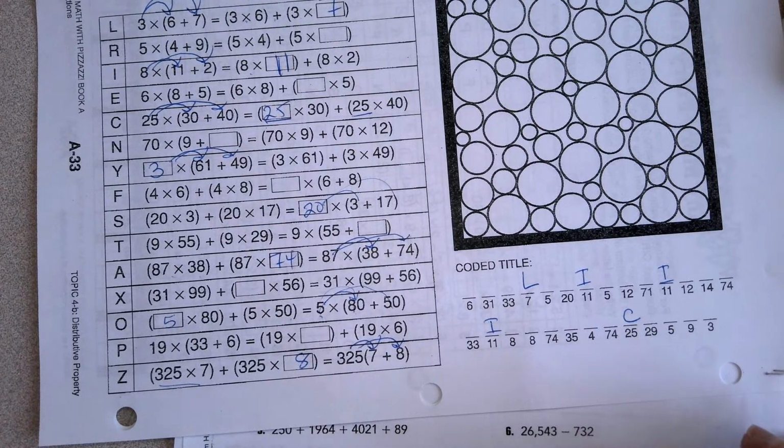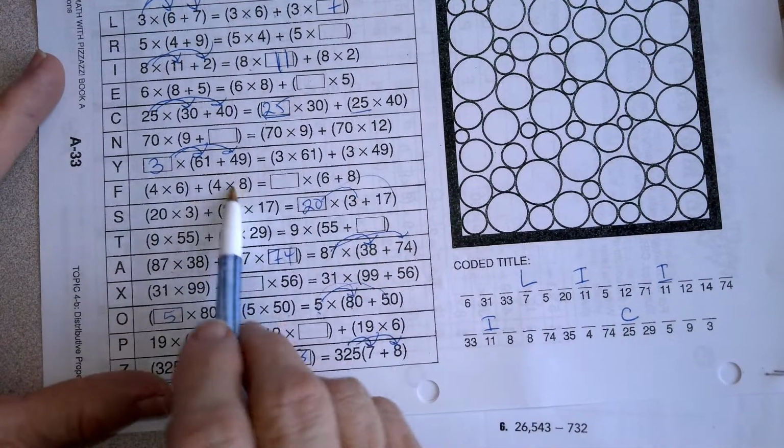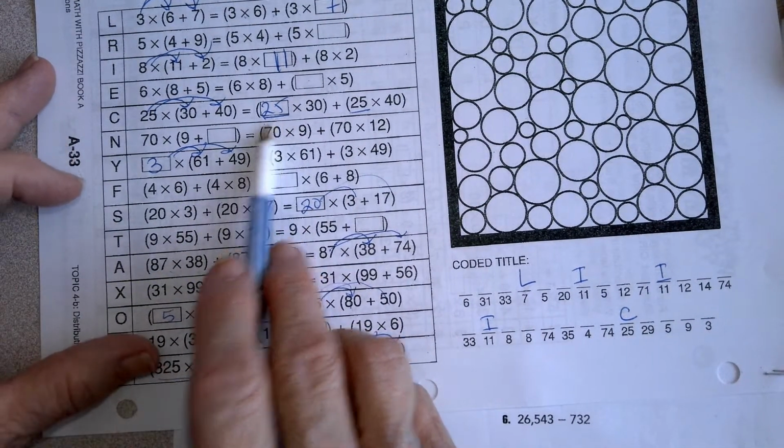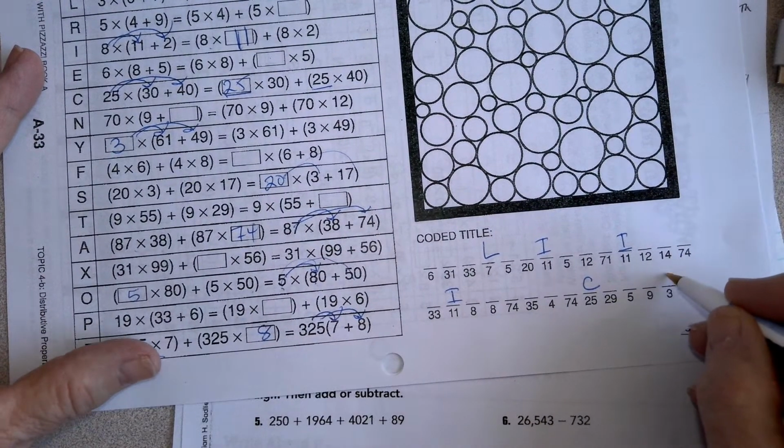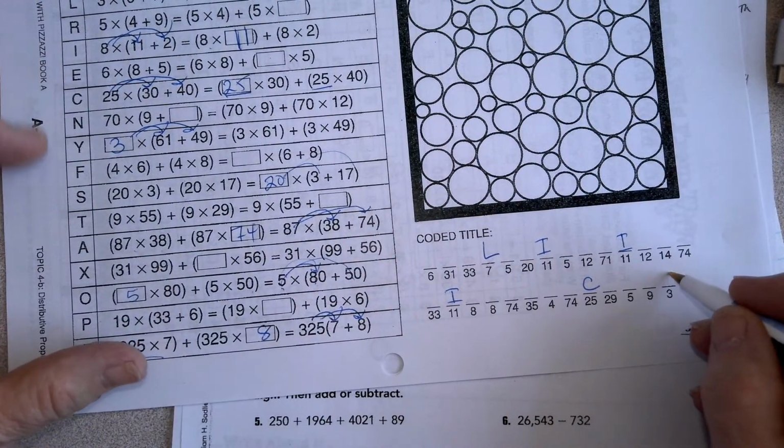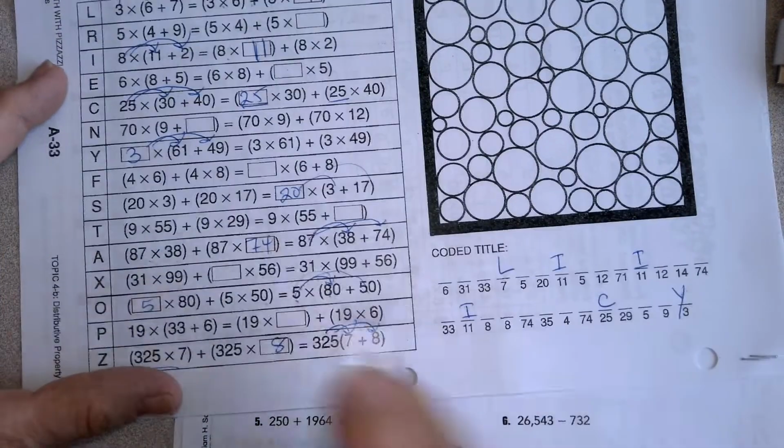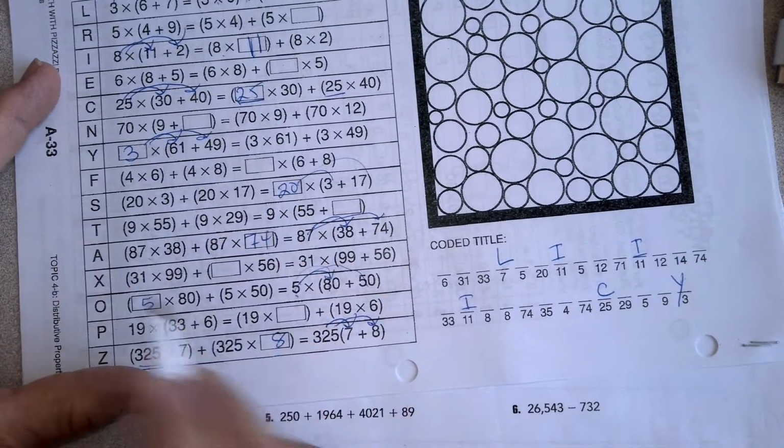So Matthew, go ahead real quick, because I'll give you a couple of minutes, then we're going to start on the powers and exponents. So I'm going to go through and finish this while he's doing that. So that's going to be 25. So 3 is I. Then we're going to finish the third. 21, 20 is S.